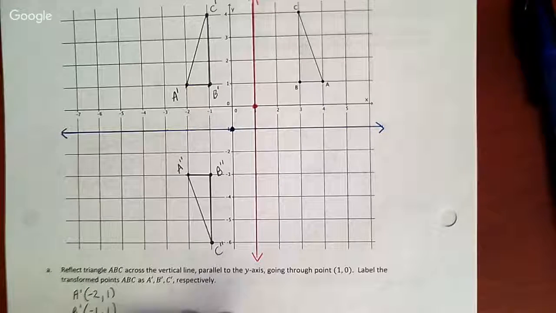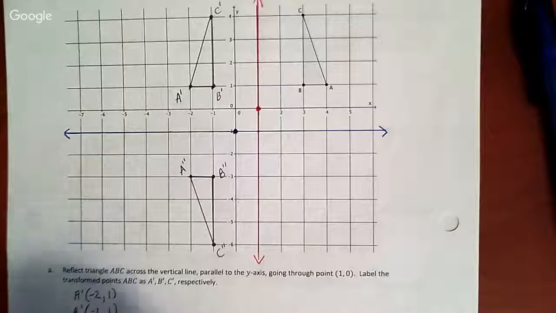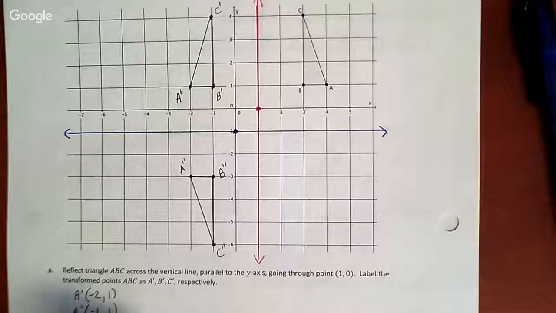Now for A double prime, B double prime, C double prime, A double prime would be -2, 3. B double prime is -1, 3. And C double prime is -1, 6.